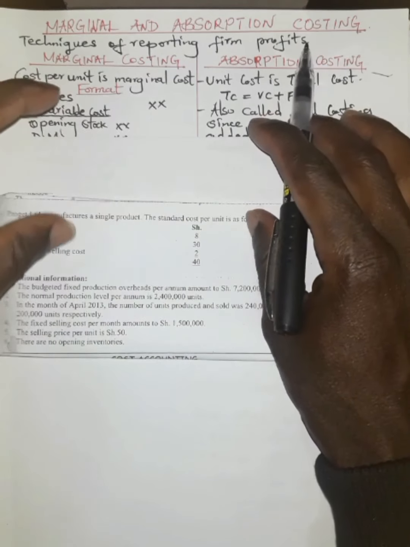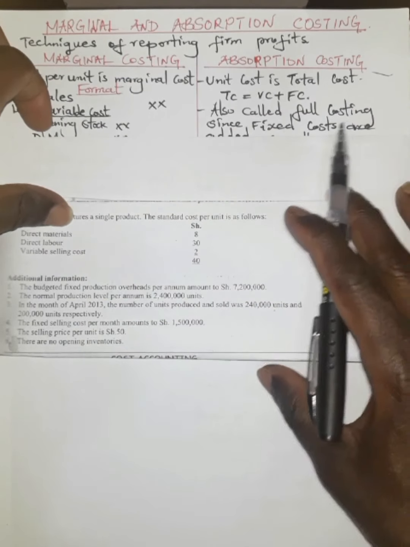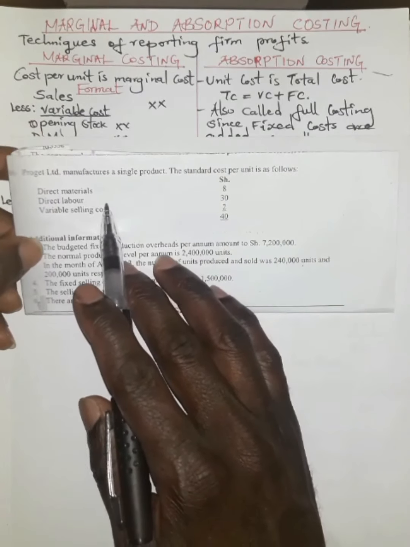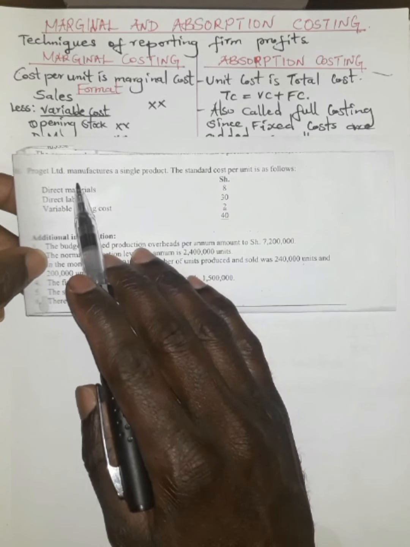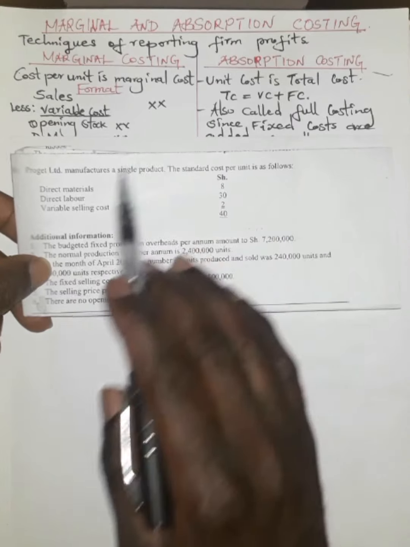We shall go into details and look at how we are going to compute that. So we have a sample question illustration that we're going to use in illustrating the two systems.